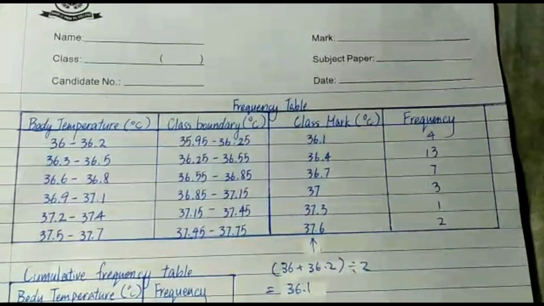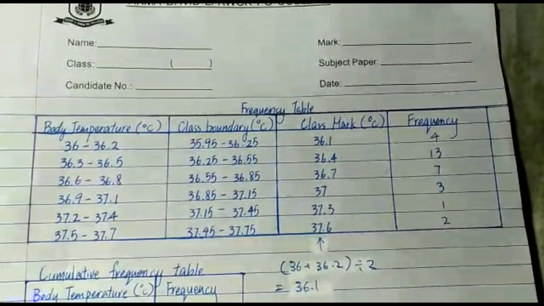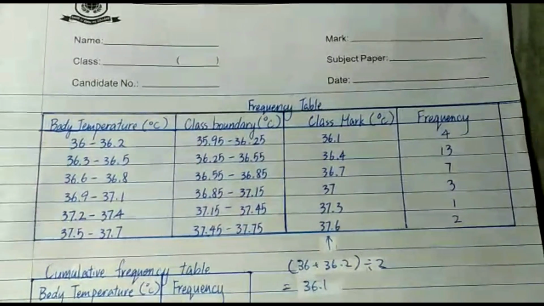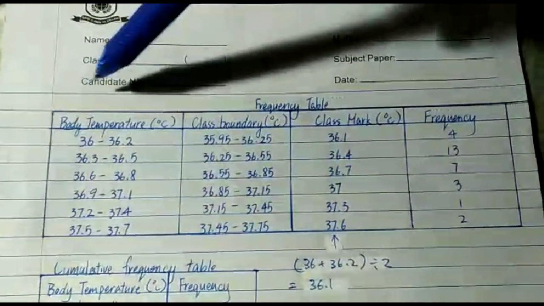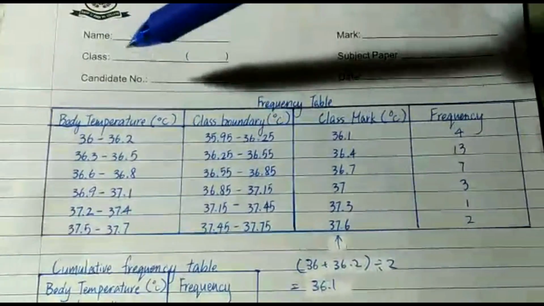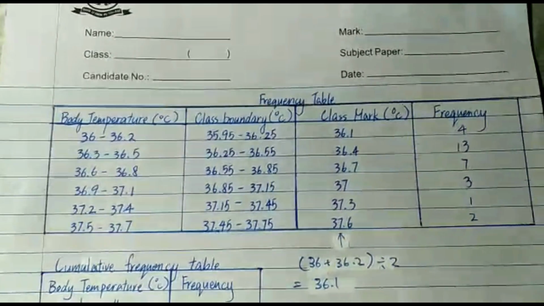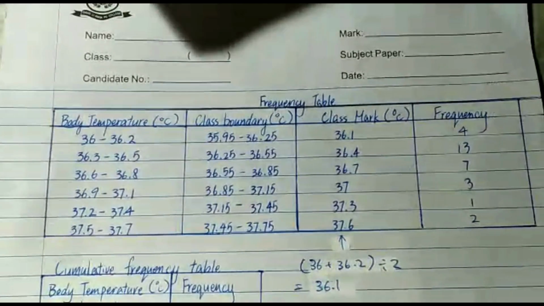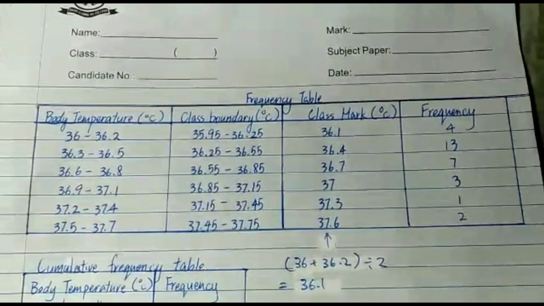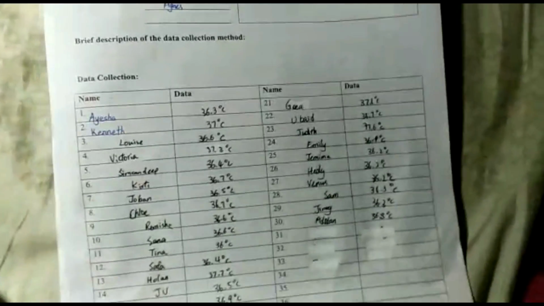Now we're going to talk about how to draw a frequency table. First, we need to draw the range of each class, and we need to write the topic, which is the body temperature, and we need to write the unit. So we start by writing the smallest class, and we need to refer to the data that we found here. So the smallest number is 36.